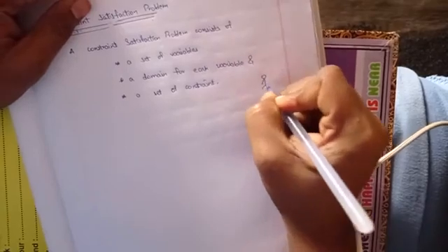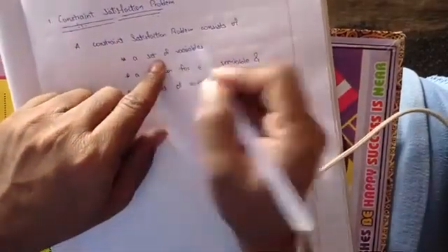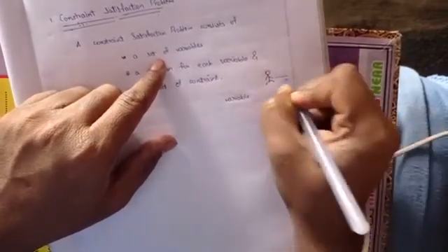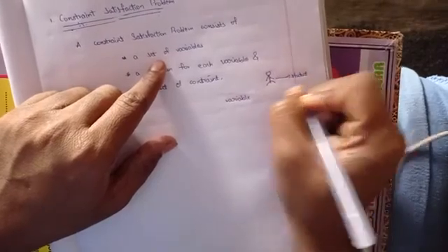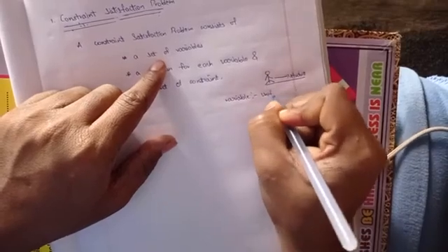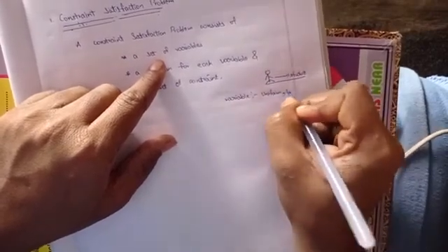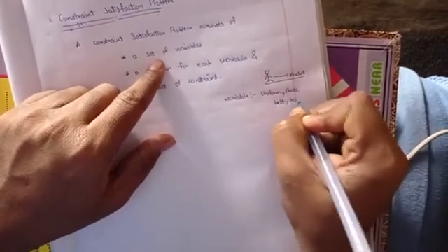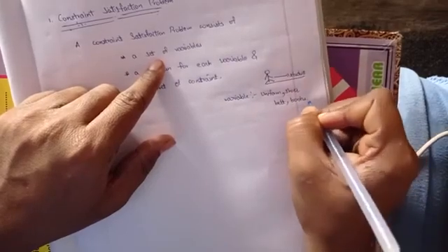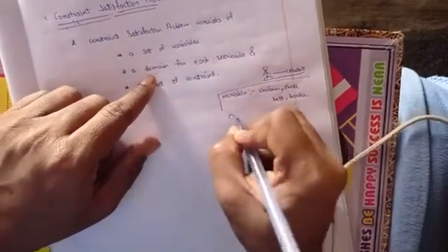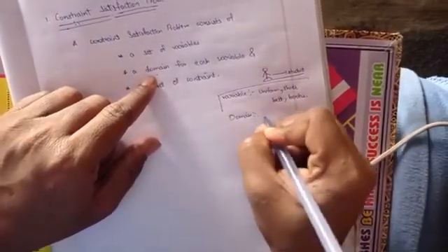Let me take one small example. We are students, right? So what are our set of variables? This is a student, and the variables for us are: we have to wear a uniform, shoes, a belt, and we have to carry our books. So these are our variables. What is the domain? Domain is nothing but the class we belong to.